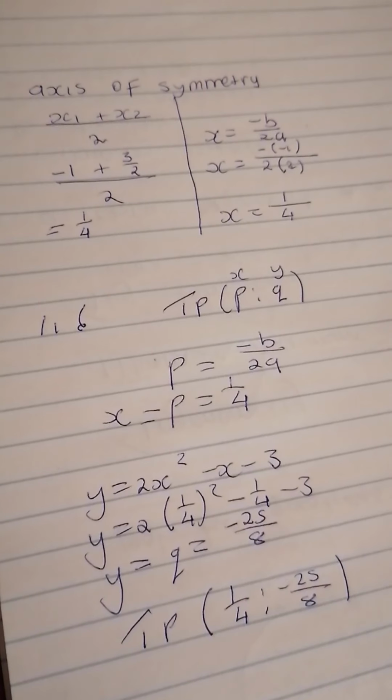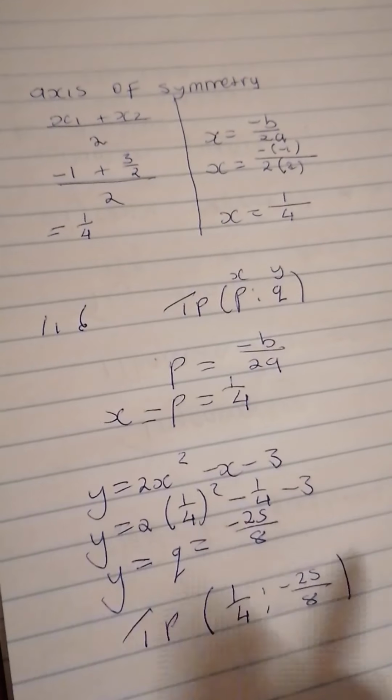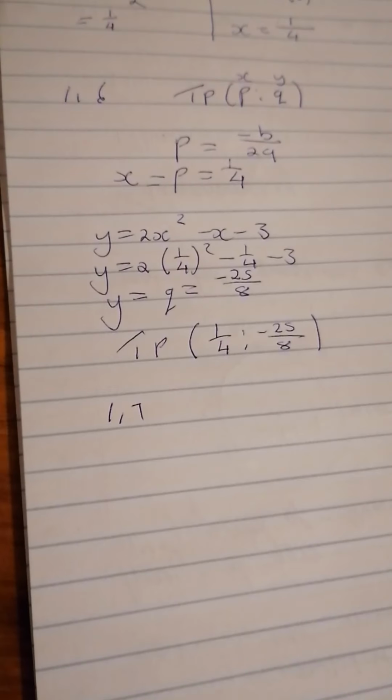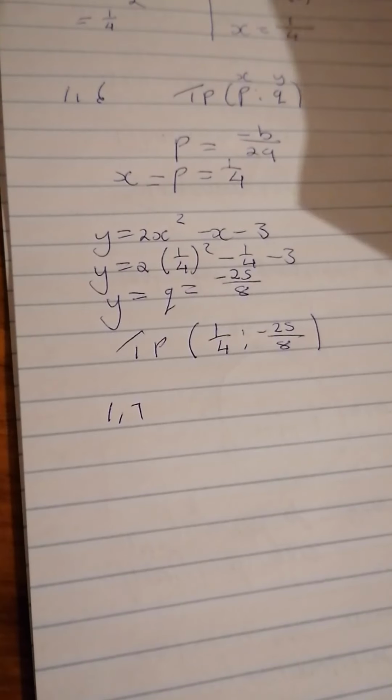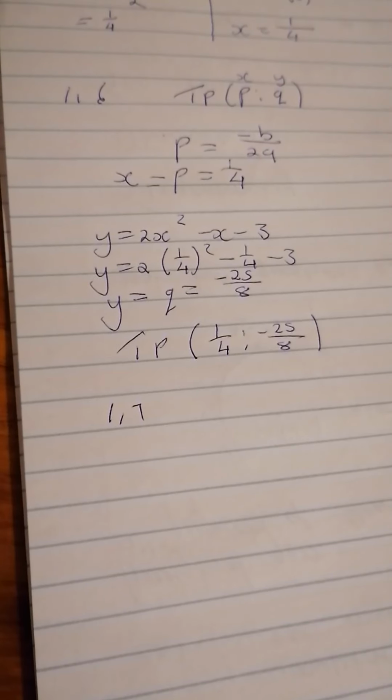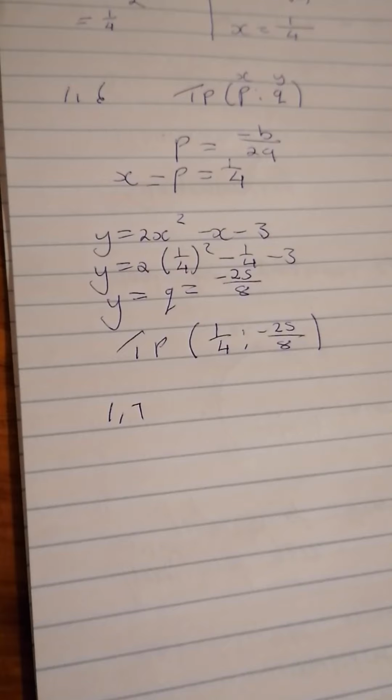What is the domain and the range of f? That is the last question, 1.7. The domain is x is an element of real numbers.